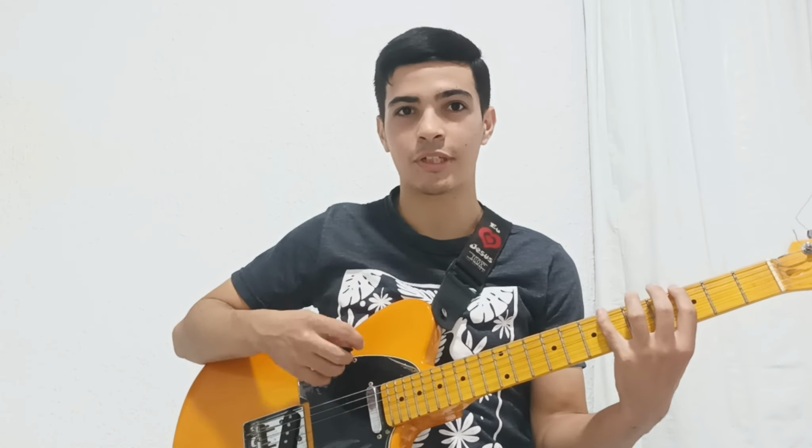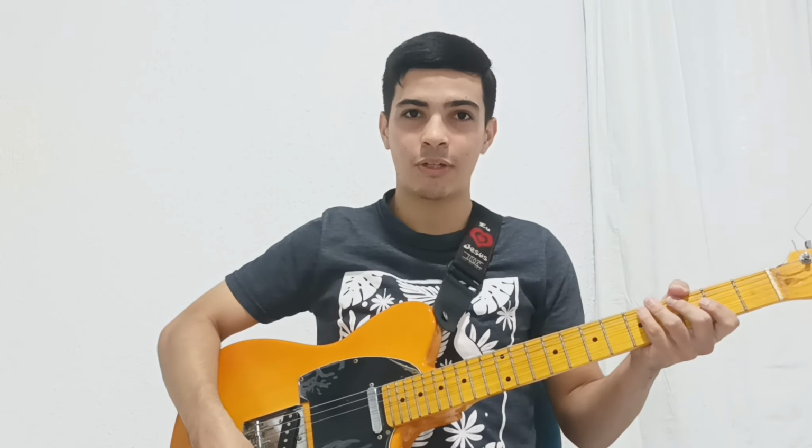And first, to start on blues intention, let me just tell you that this is a scale that you use, which is the pentatonic scale, but you add an extra note that gives the spice, which is the blues intention. But before, if you didn't watch the pentatonic video, it's gonna be on the cards right here and at the end.